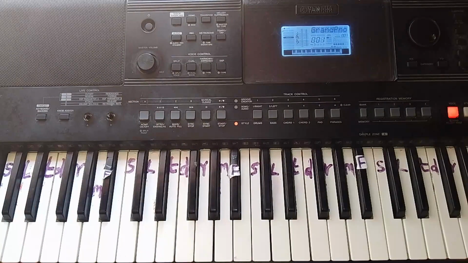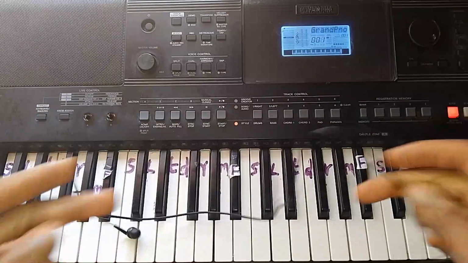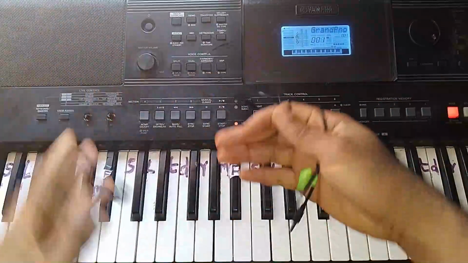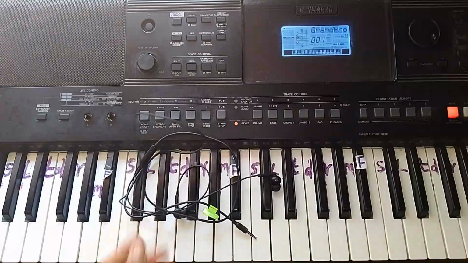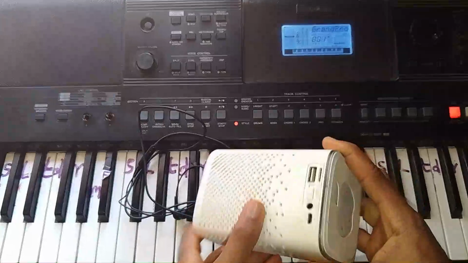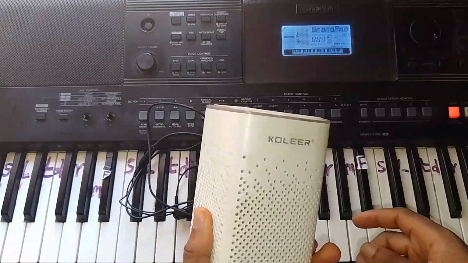The next item you need is an earphone. You make use of an earpiece, headphone, or an MP3 player.